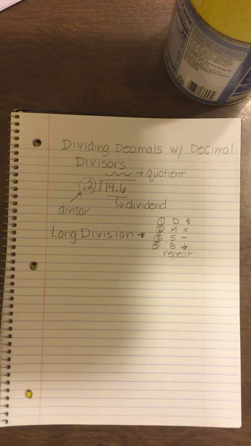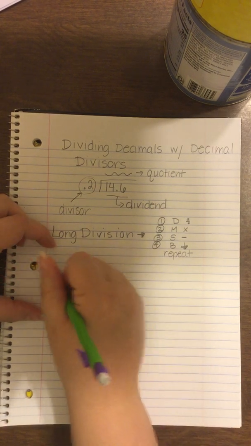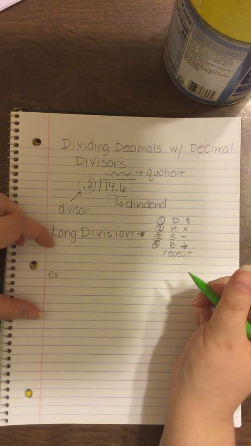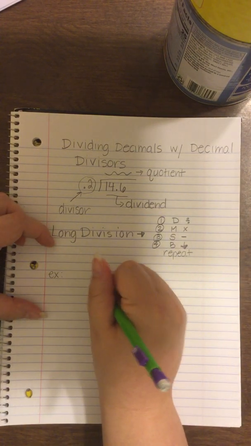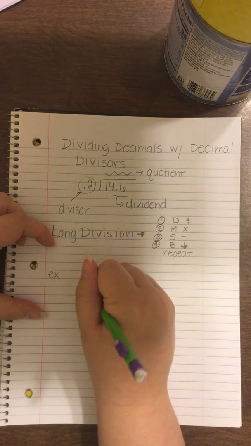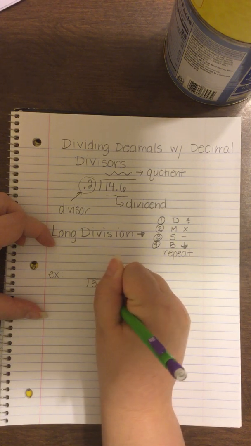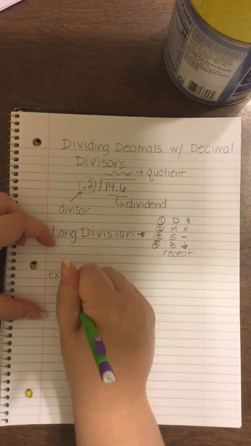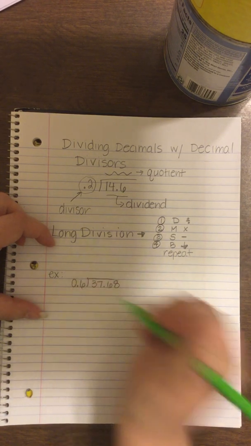I'm going to start off with a problem, and this is going to be my example problem: 37 and 68/100ths divided by 0 and 6/10.